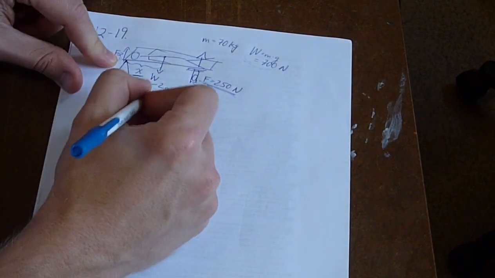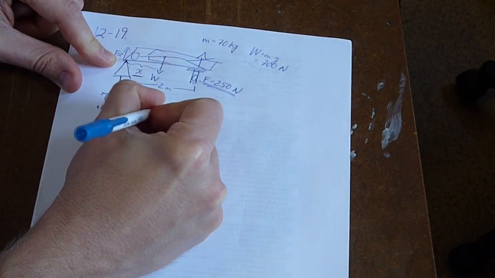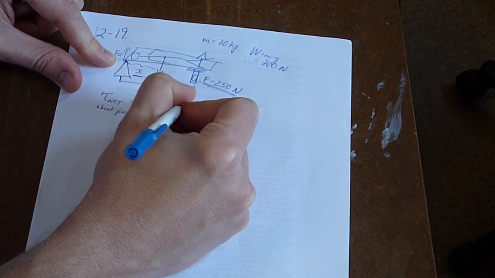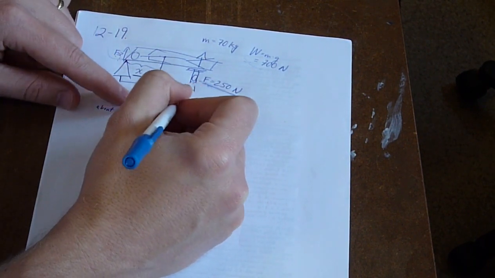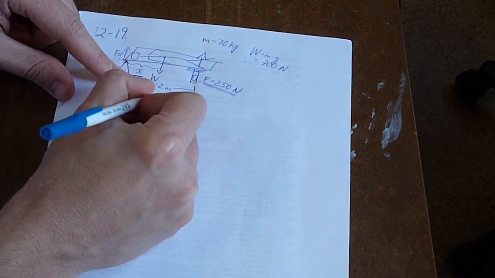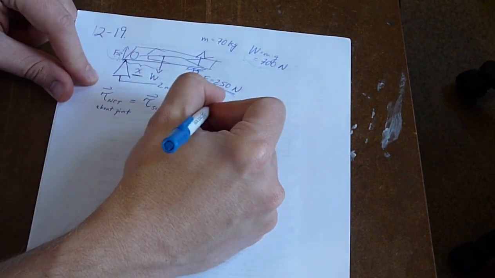We're going to write out the torque due to the scale plus, let's write plus for now. We're going to sum up all these things without talking about their direction quite yet. So the torque due to the scale plus the torque due to the weight.